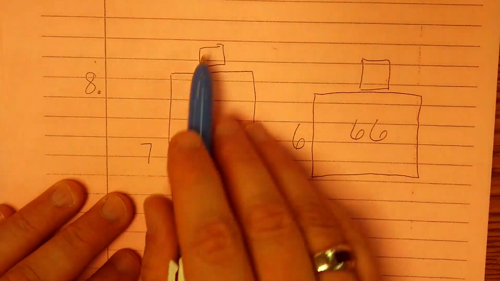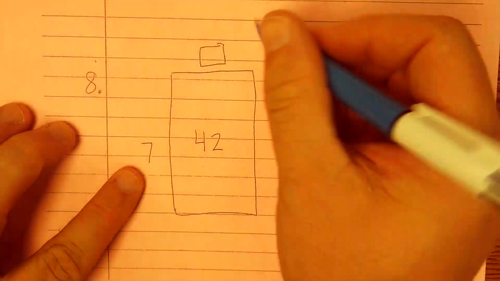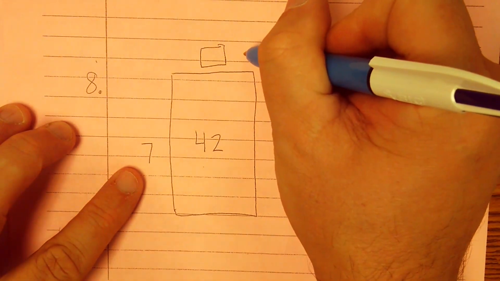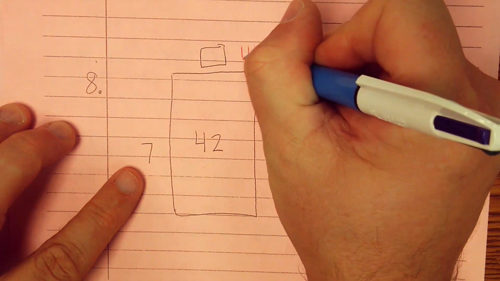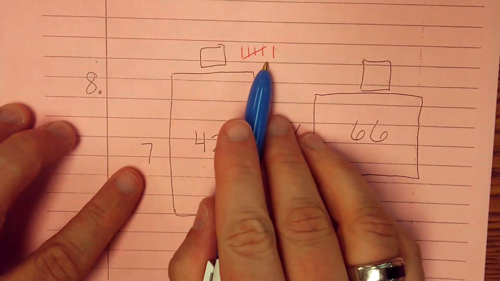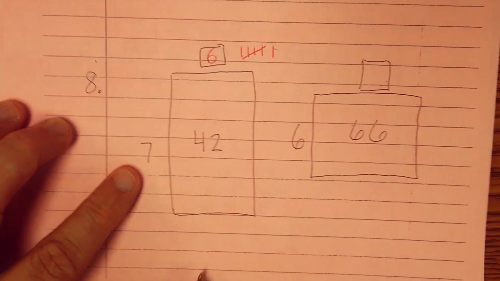I have 7 times something is 42. If you count by 7s, what do you get? I'm going to do tally marks here. 7, 14, 21, 28, 35, 42. So I need 6 here. 6 times 7 is 42.